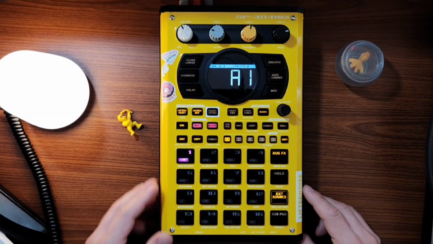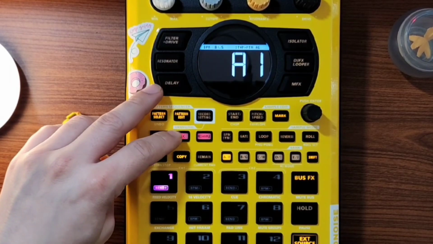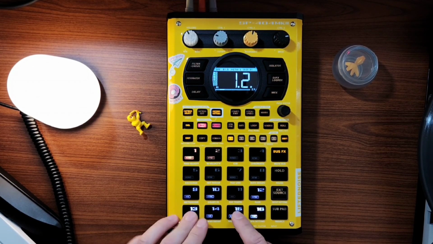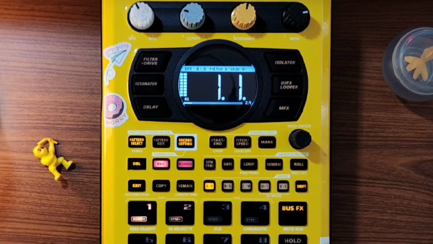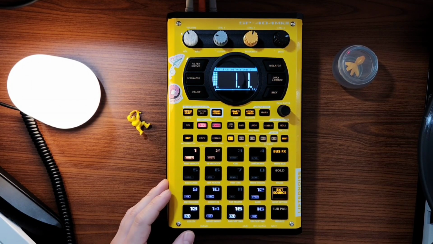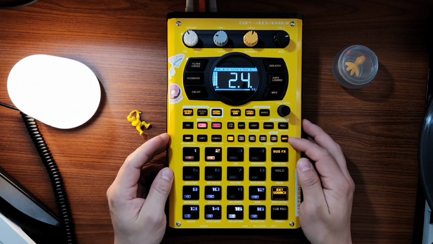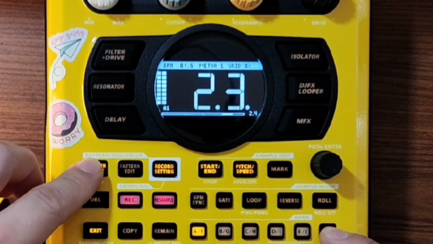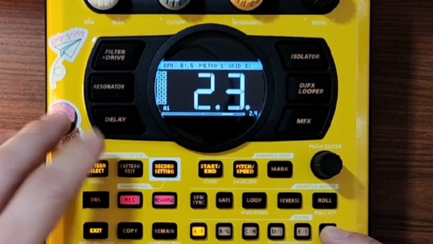Okay, so the first method I'm looking at is just doing an undo. I'm gonna go ahead and sequence in some drums and then demonstrate that. All right, so once I've sequenced some stuff in, the button combination to delete notes is to hold shift and press the pattern select. You see there's an undo written underneath that. And this works well, but it has its limitations.